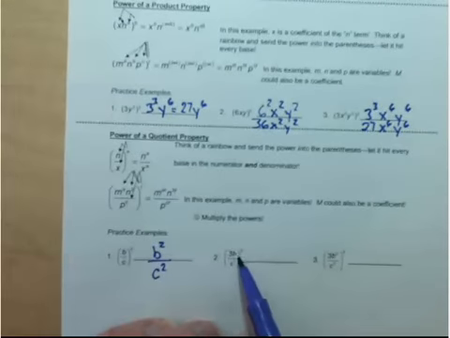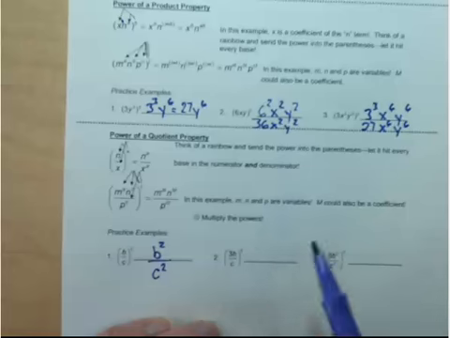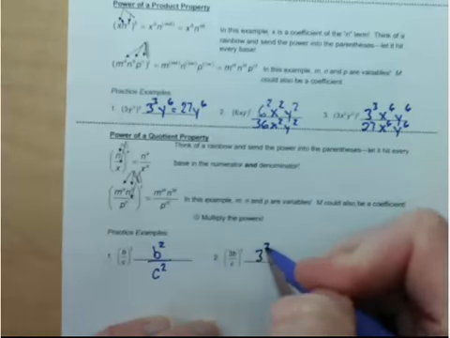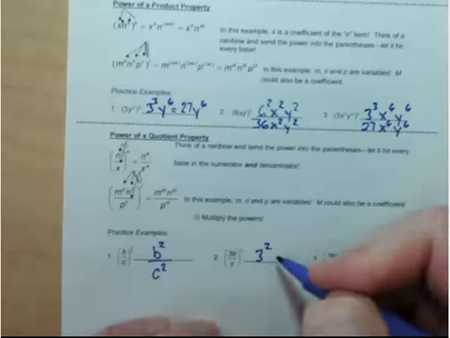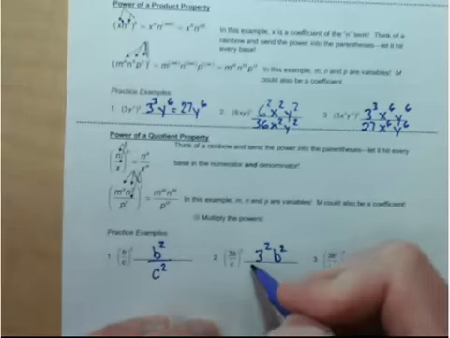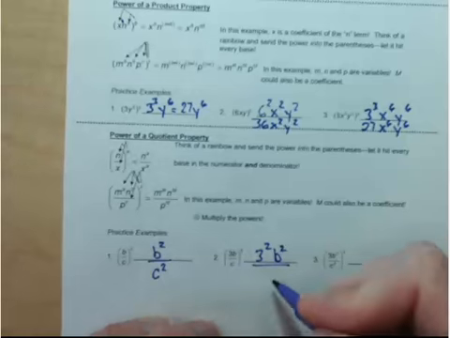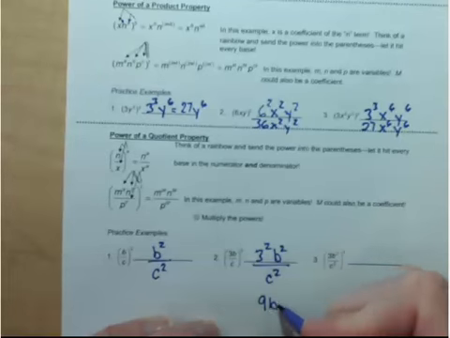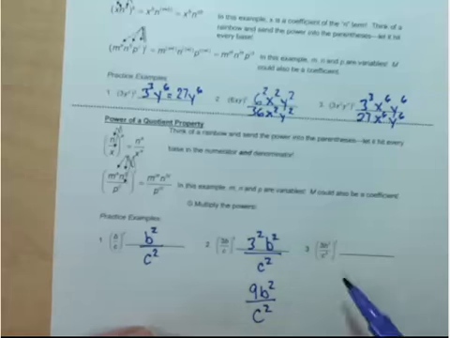So here we're taking 3b over c and we're squaring it. So just like we did with the powers up here, we're just going to take that 3 and we're going to square that. And we have this b, which is essentially b to the first power, so we take that 1 times 2. And then we can't forget the denominator, so we have c squared. And then when I go ahead and simplify, I end up with 9b squared over c squared as our answer. Okay, go ahead and do number 3 on your own, and then we'll check it together.